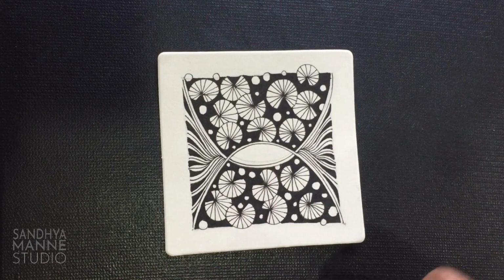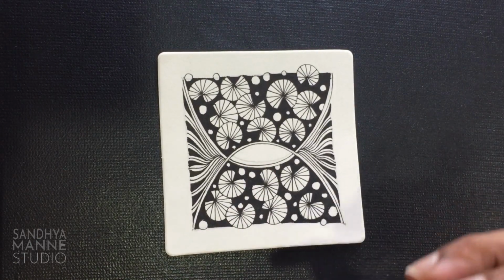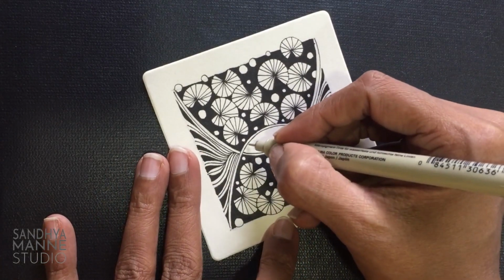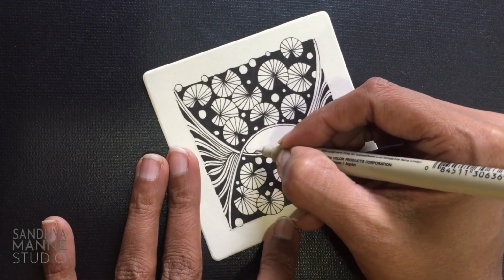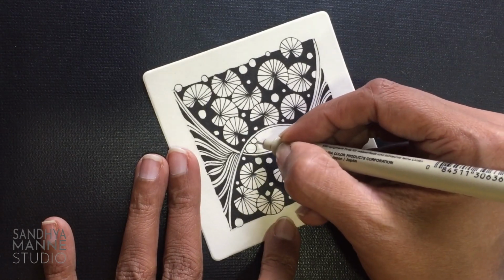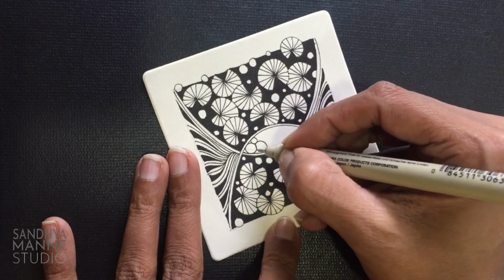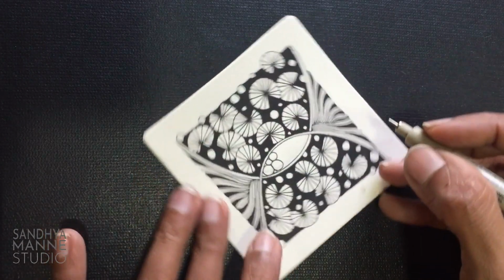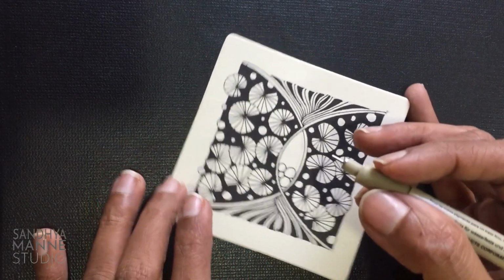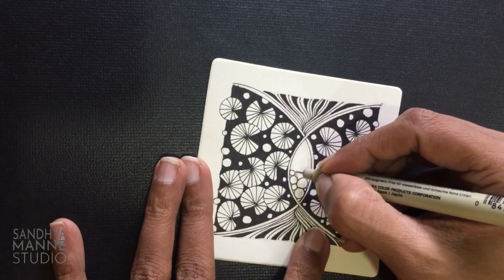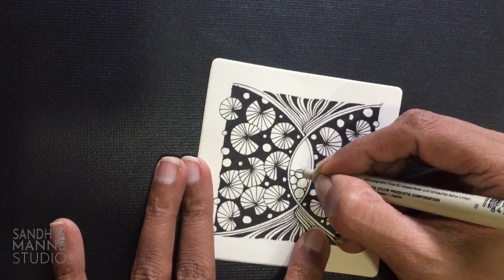We have this section left, so you can either leave it as is, or I'm going to add circles here, nice and big, but random sized. I'm just going to fill this entire space with circles.